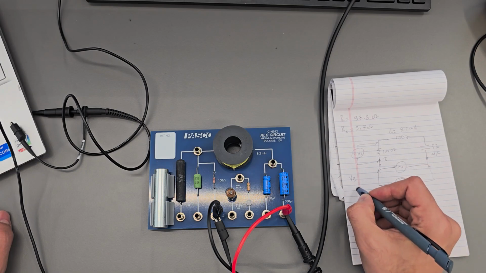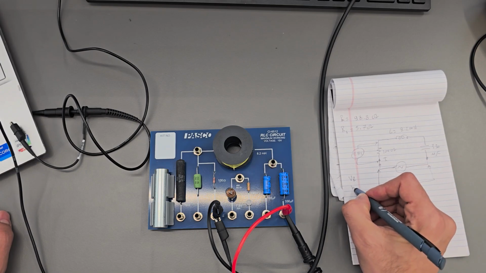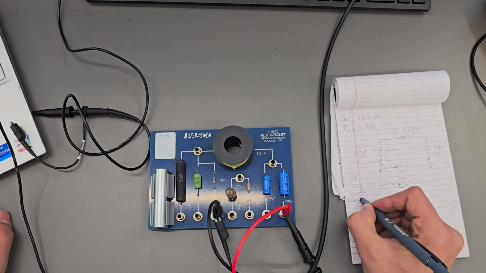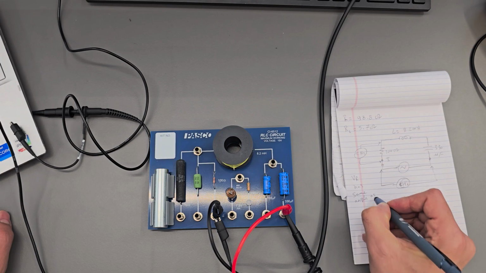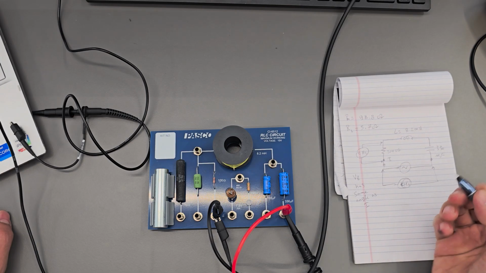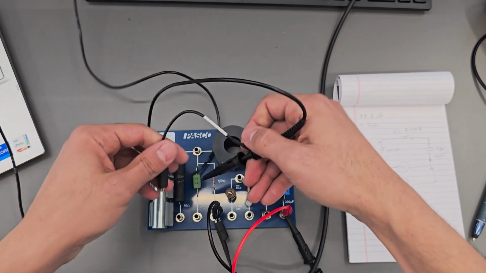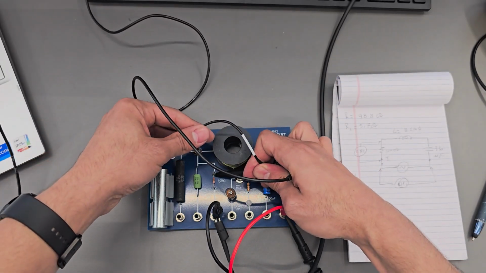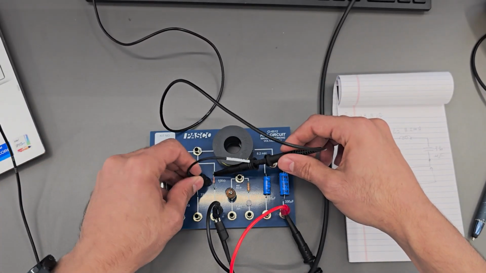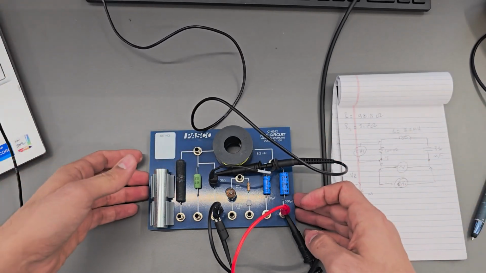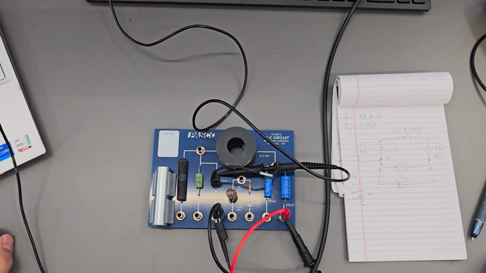So VR has the same angle as the circuit current. Okay, so let's connect this one. The second one, I connected one here and one at the bottom. So right now this is almost the whole circuit setup.